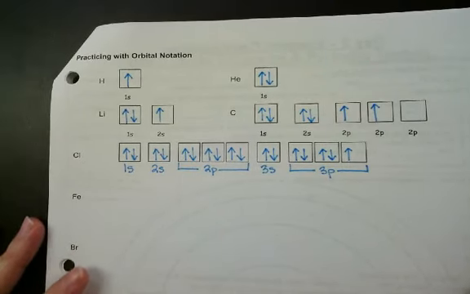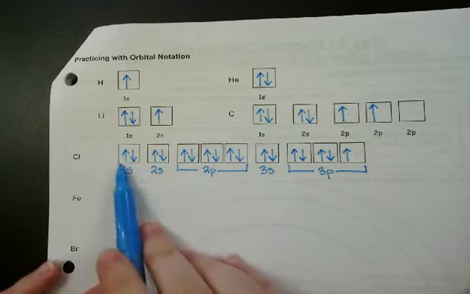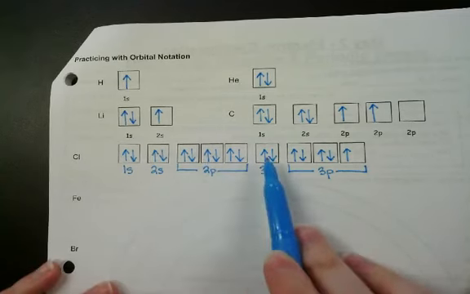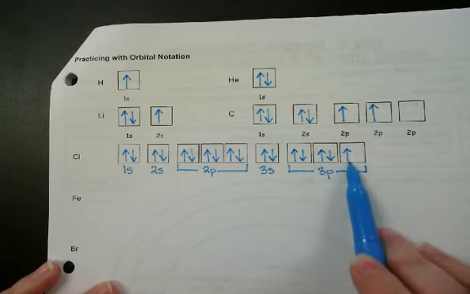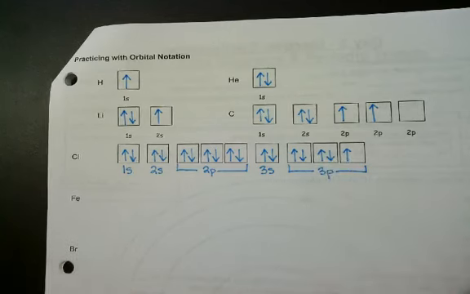And that's it. And I can double check by counting my number of electrons. 2, 4, 6, 8, 10, 12, 14, 16, 17. Chlorine has the atomic number of 17, so we're good.